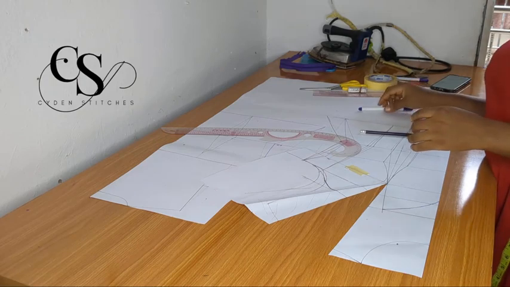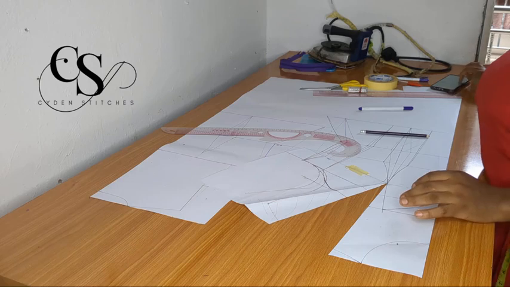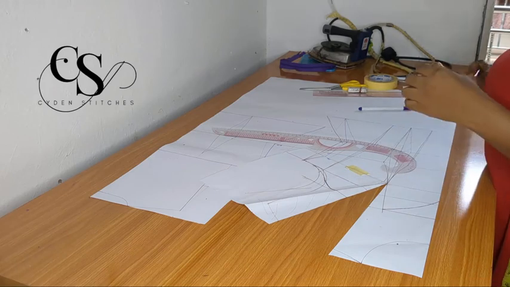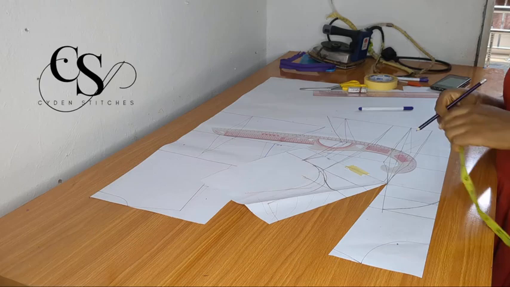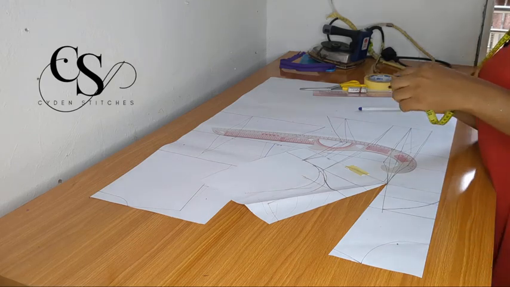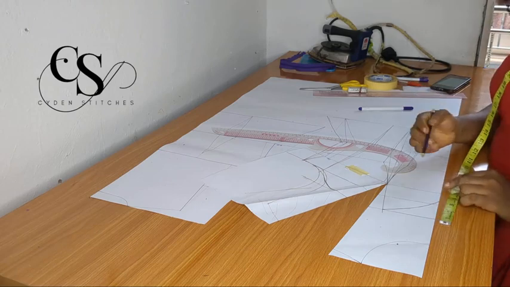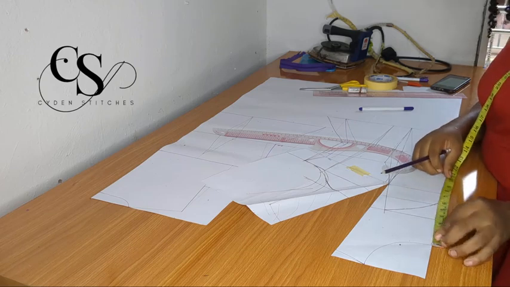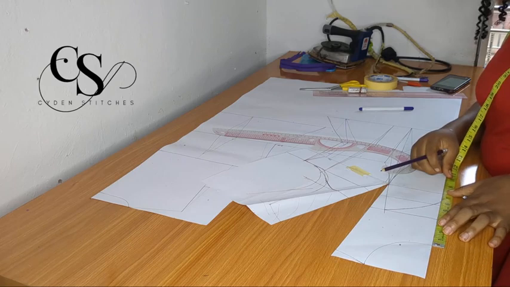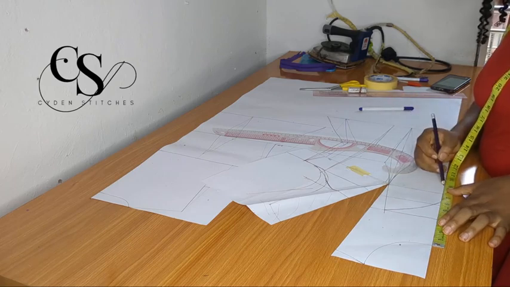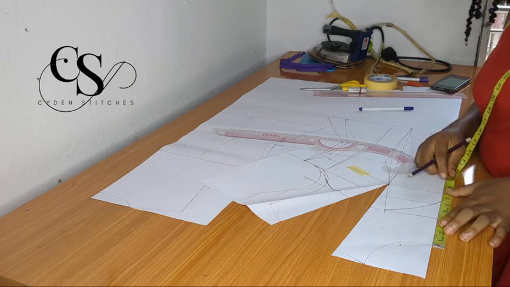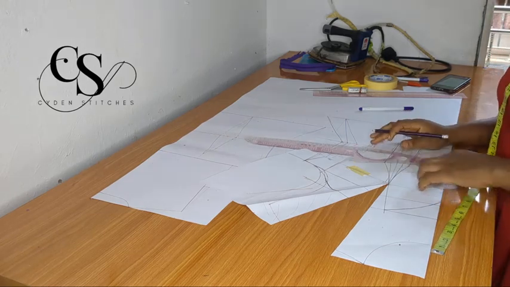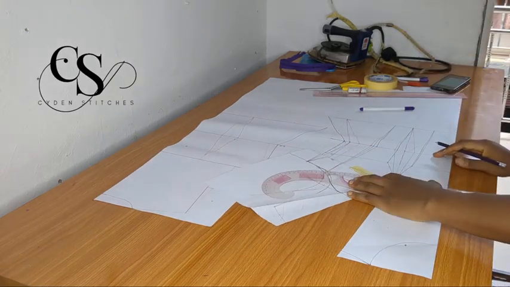Then now for the funnel part, first of all, we are going to measure where you want the funnel part to start from. Some people actually start it from a little below the bust line, but I really want it to go far from the bust line. So I'll measure 1.5 inch away from the bust line. Then I'll come with my curve, and then I'm going to connect like this.